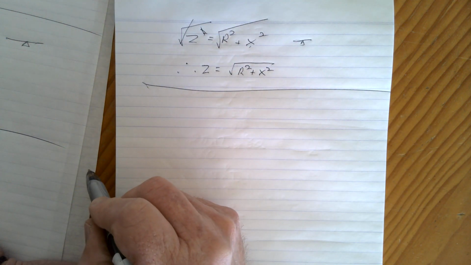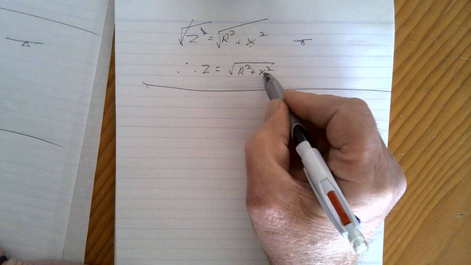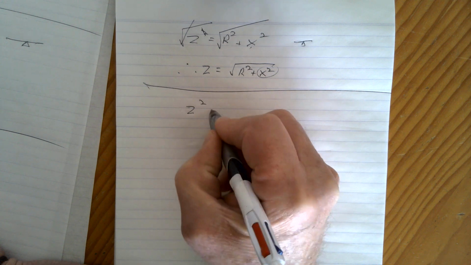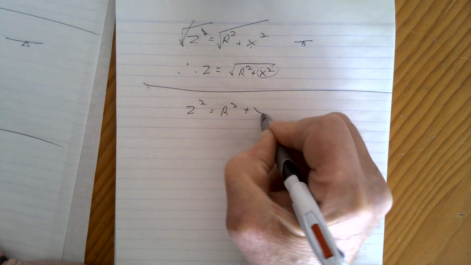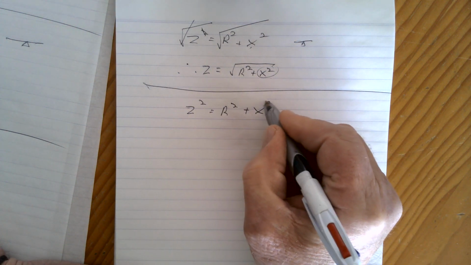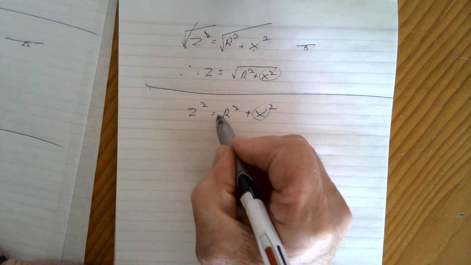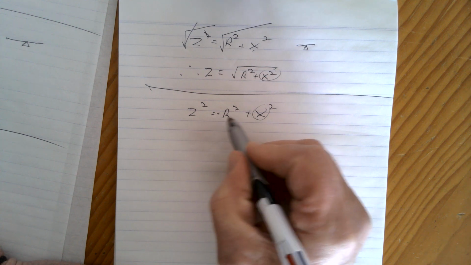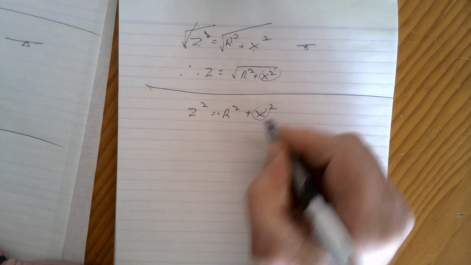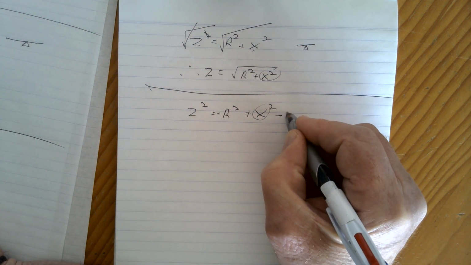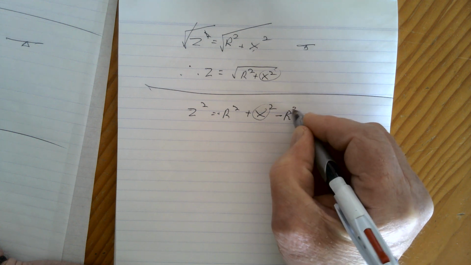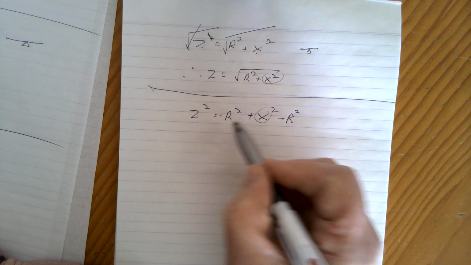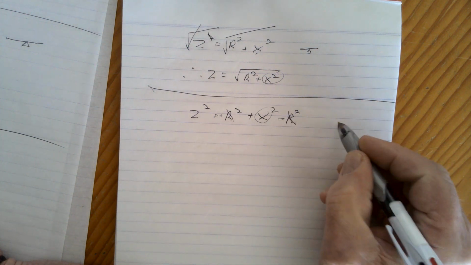If we're looking for X as the subject, we'll go back to Z squared equals R squared plus X squared. Of course, this is plus R squared, so we can minus R squared from both sides to put it on the left-hand side. Plus R squared minus R squared cancel out, leaving X by itself.